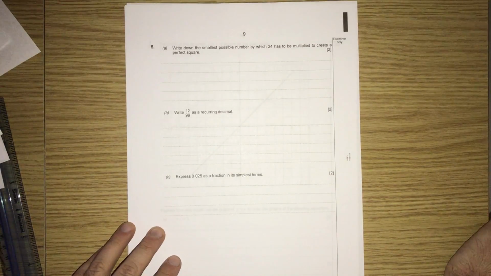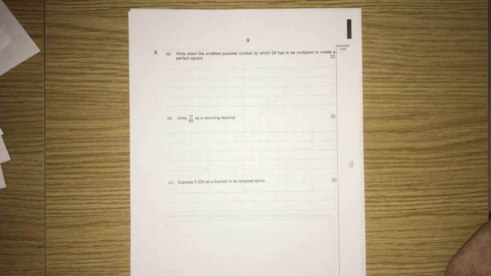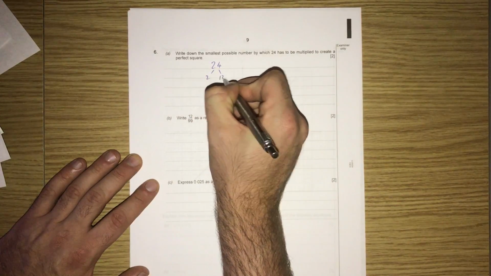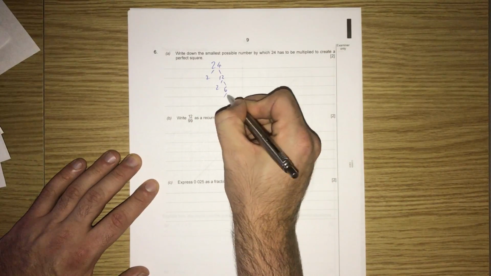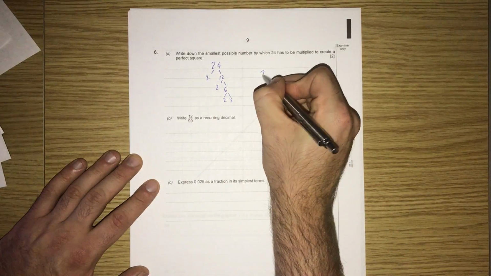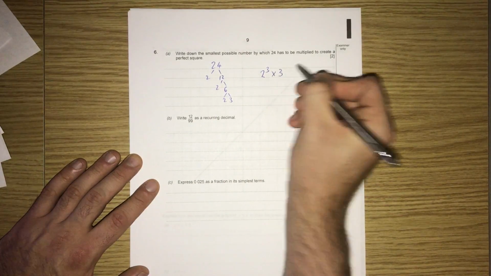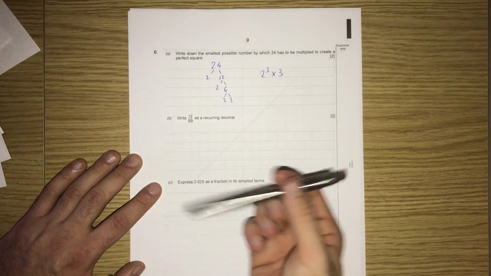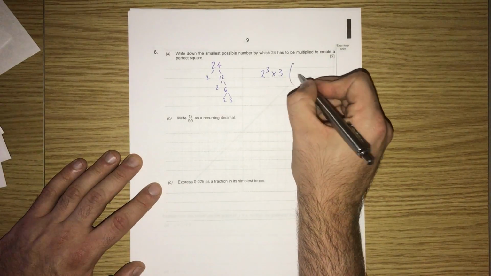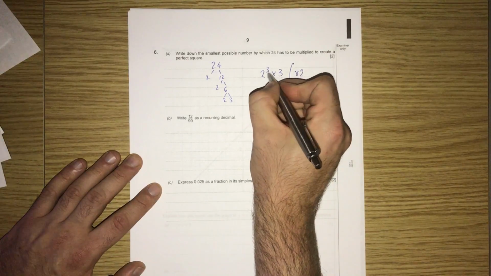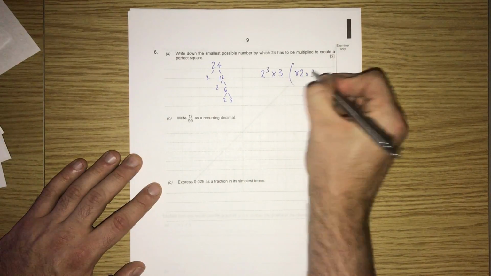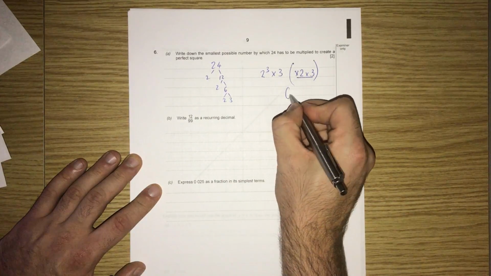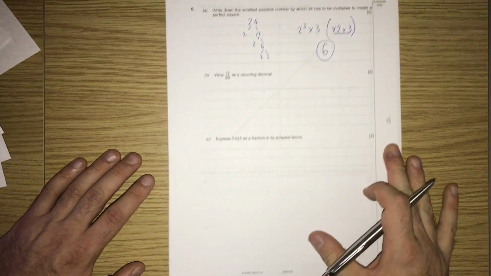Right, then the smallest number 24 needs to be multiplied by to make a perfect square. So we do the product of primes for 24: 2 and 12, 2 and 6, 2 and 3. We write this in index form, 2 cubed times by 3. Now, to be a perfect square, all of these powers need to be even. So I would have to multiply this by 2 to get it to a power 4, and I'd have to multiply it by 3 to make this a power 2. So overall, I am multiplying by 6 to make a perfect square.